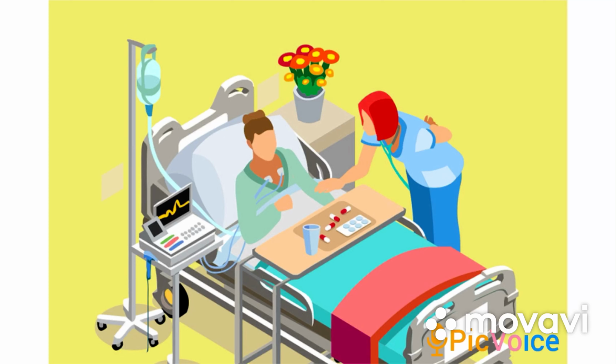Her vital signs were monitored and results were blood pressure 88/42 millimeters of mercury, pulse 134 beats per minute, respiration rate 26 breaths per minute, temperature 98.8 degrees Fahrenheit, and oxygen saturation 83%. 6 liters per minute of oxygen was administered via a high-flow nasal cannula.